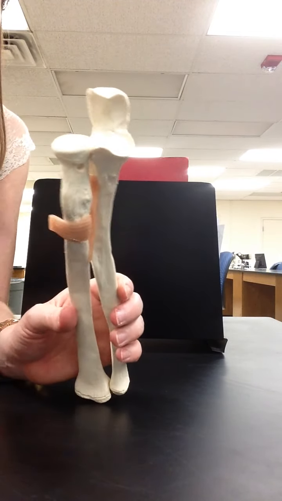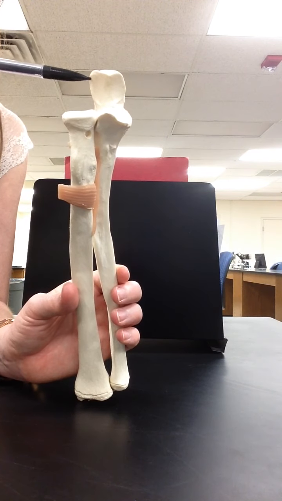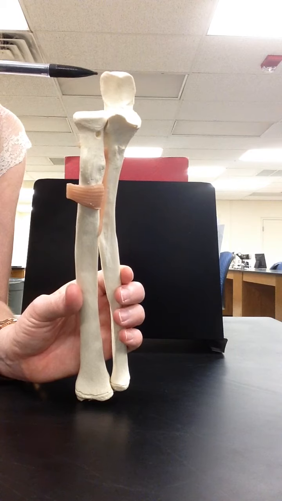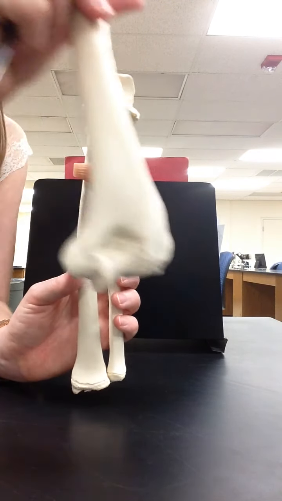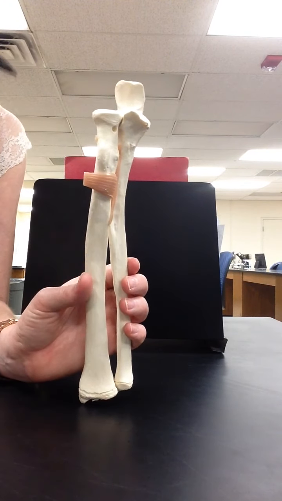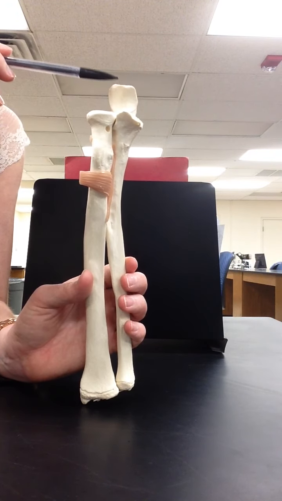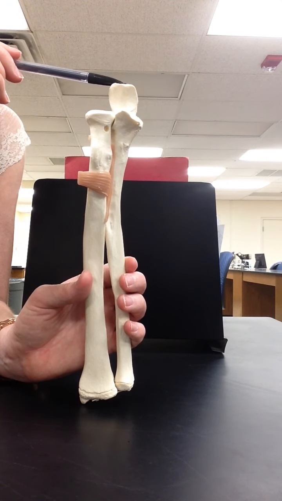The process sticking up right here is your olecranon process, and as we saw before, that fits inside the olecranon fossa of the humerus.